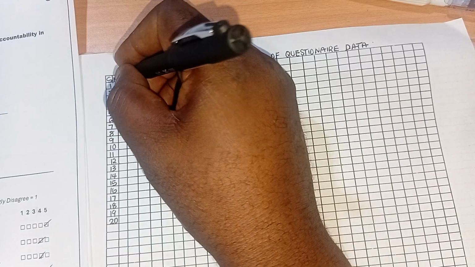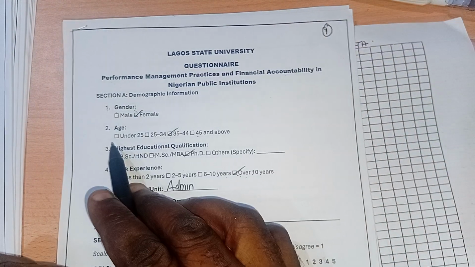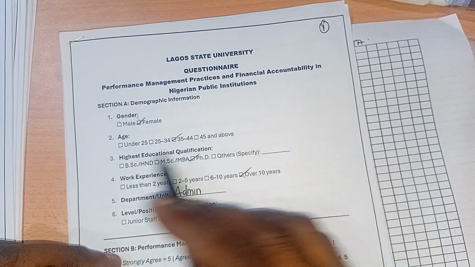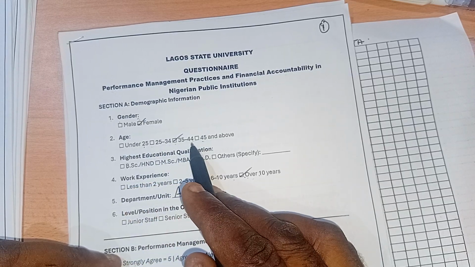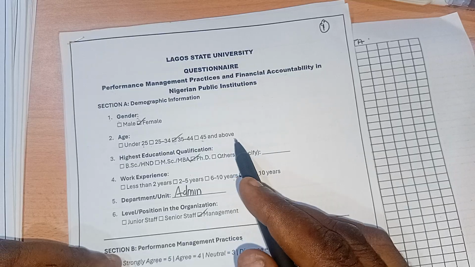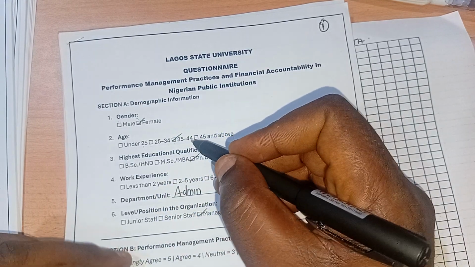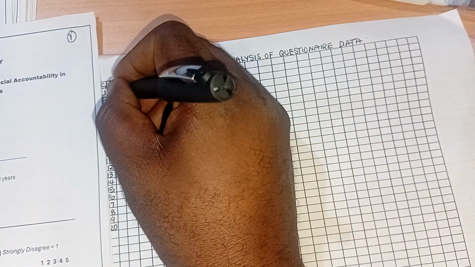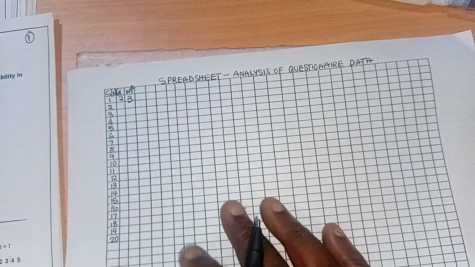Okay. Then you go to the next one, you have age. So you can represent the right age. Now, the ages are in categories. So we have the first category, the second category, the third category, and the fourth category. And the respondents ticked the third category. So under the age, you write 3. Do you understand me? All right.